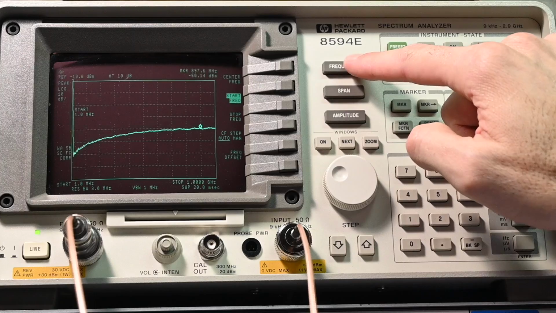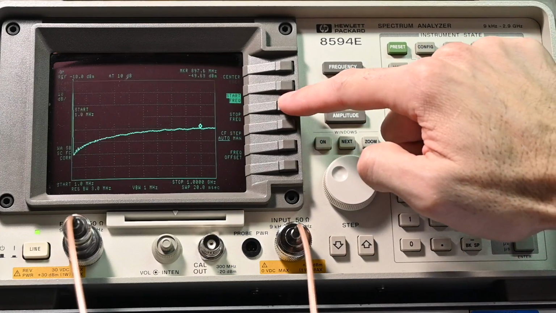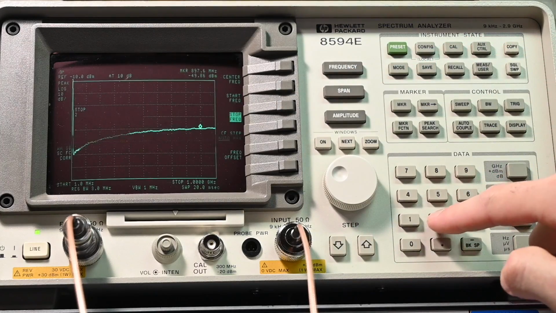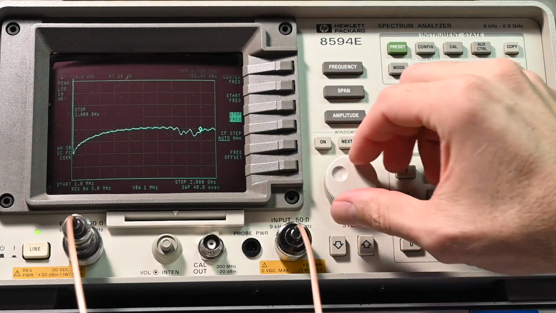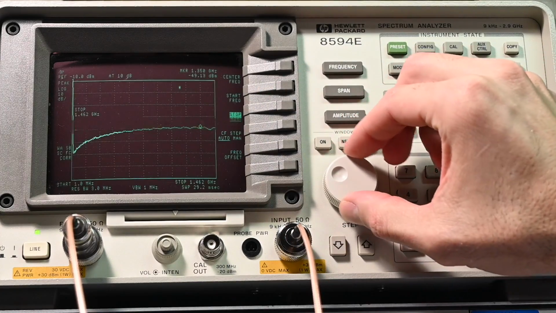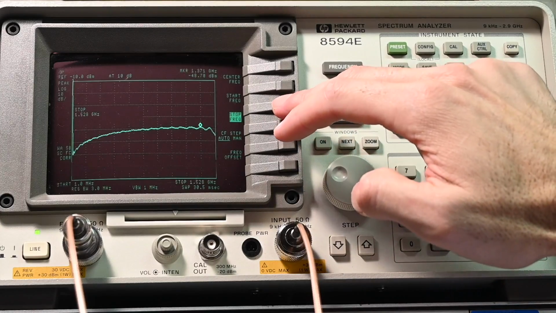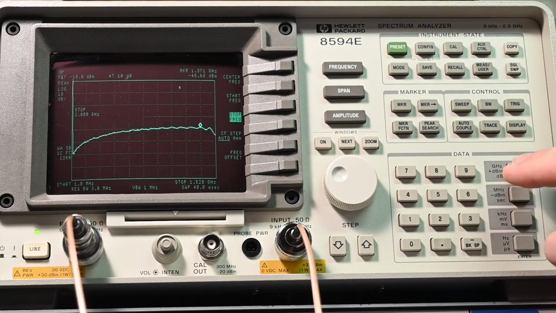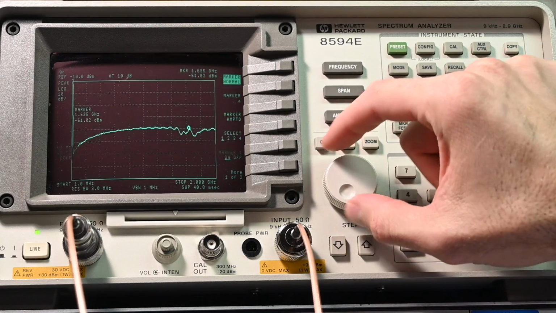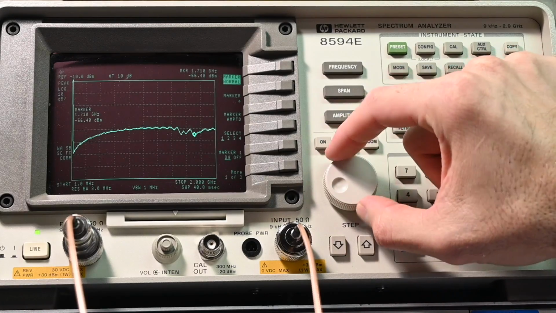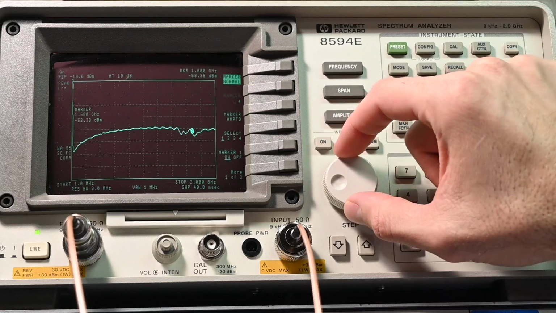If I go back over to frequency, I can increase the stop frequency. We can make it 2 gigahertz. Just bump that up a little bit higher. A bit of an odd response going on there. I don't want to do that. So stop frequency, go 2 gigahertz again, and put this back on the marker. Yeah, we got some peaks and valleys in that response right there, going up and down.